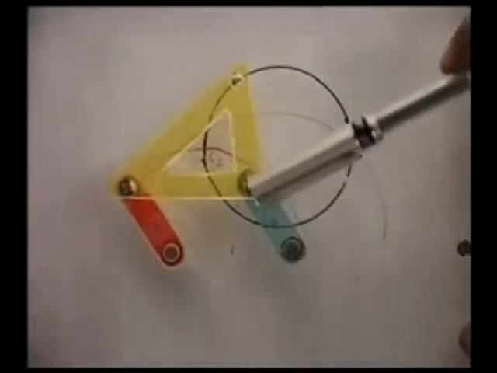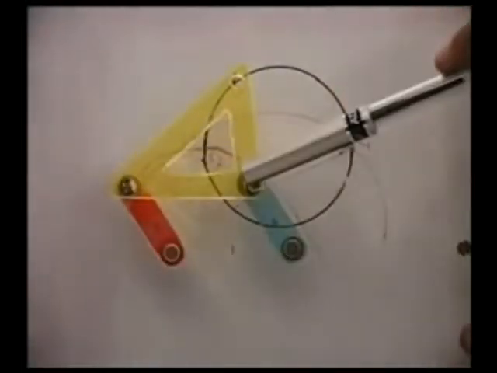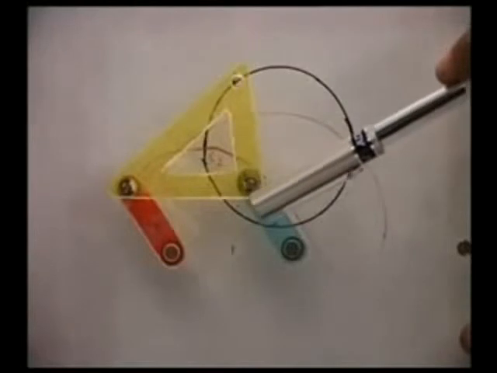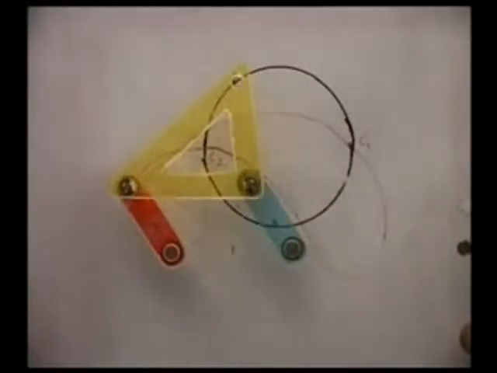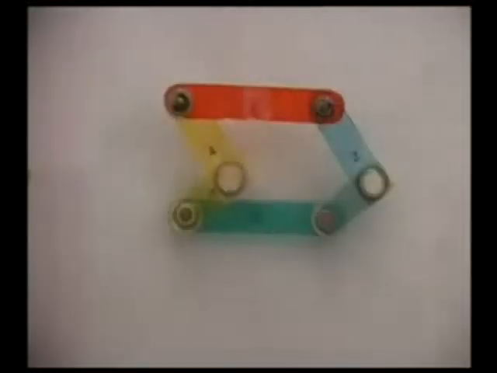Thus, to overcome this uncertainty configuration in a parallelogram linkage, we can use an extra coupler, a redundant coupler, which we have seen earlier, and I will show it to you again.